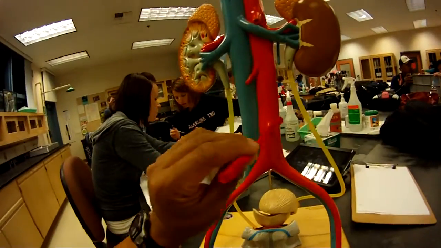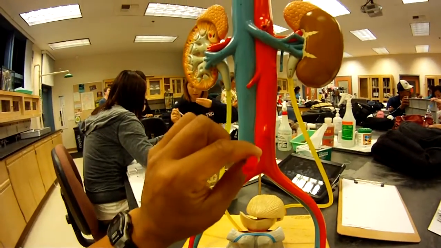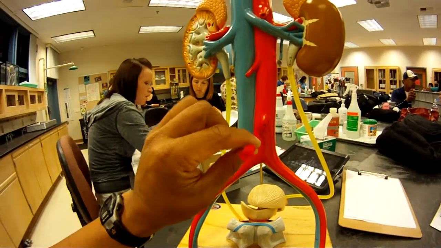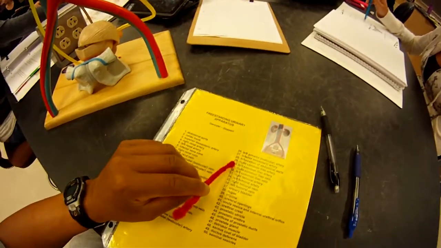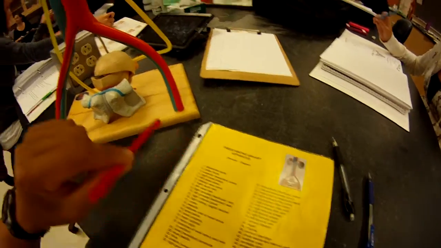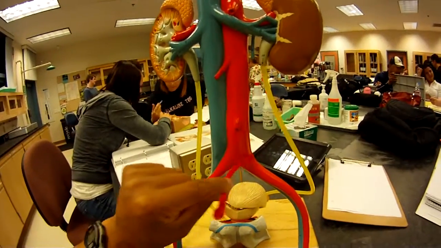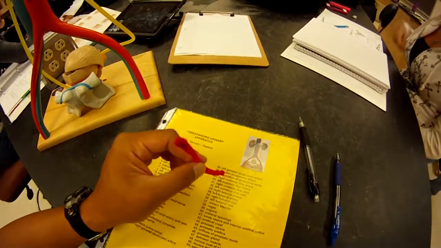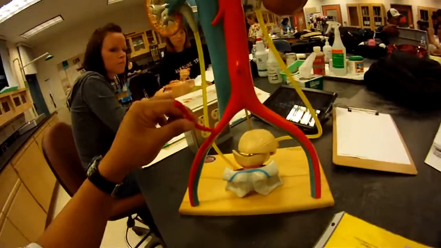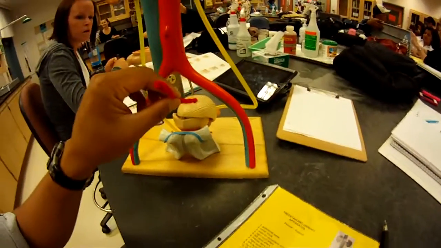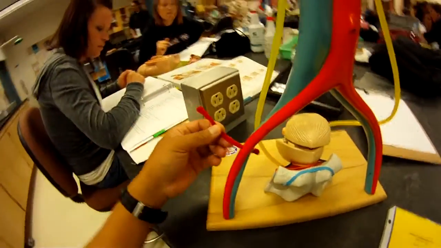Inferior mesenteric artery. Number 27 here for blood vessels and arteries. 27 inferior mesenteric artery. 28, just in case we may need to know this, the bifurcation of the abdominal aorta is this. Okay. The right common iliac artery is right here. The left common iliac vein is this, the blue.